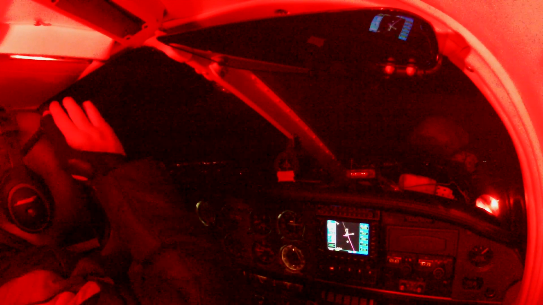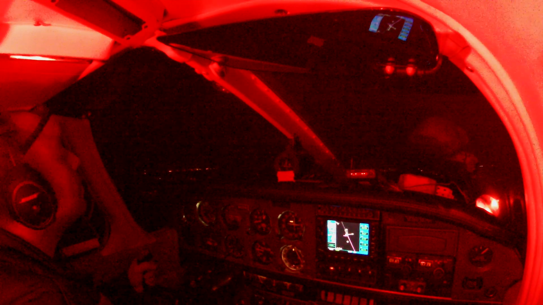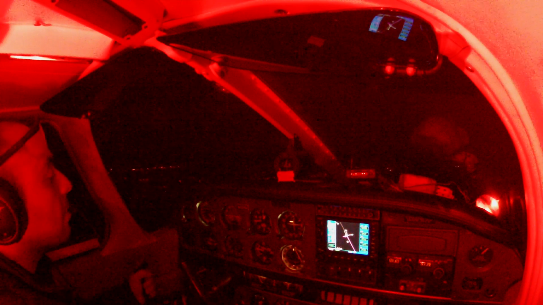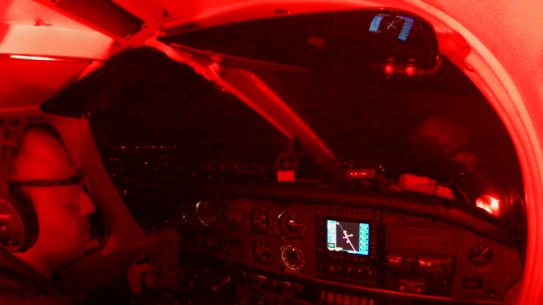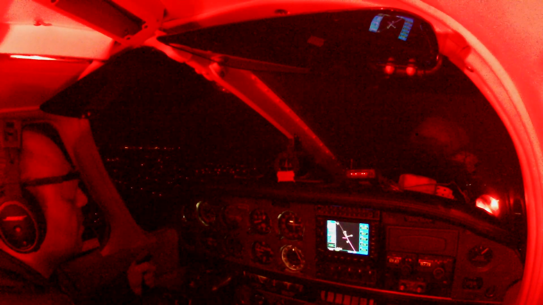Let's look up. No runway. No runway. Where is it, by the way? It's right below us. Lower the nose. See the runway right below us? Oh yeah, that's the runway. But let's assume we don't have the runway. Just for practice, I want to see another missed approach.